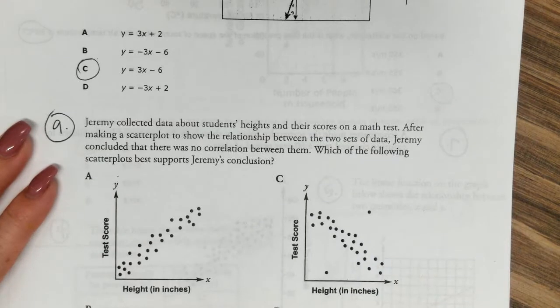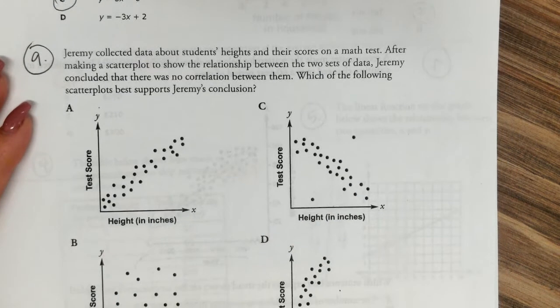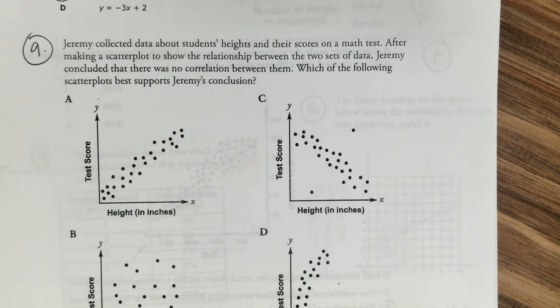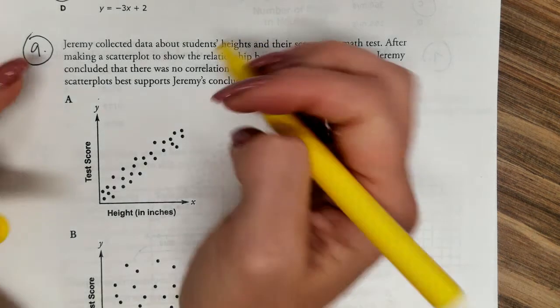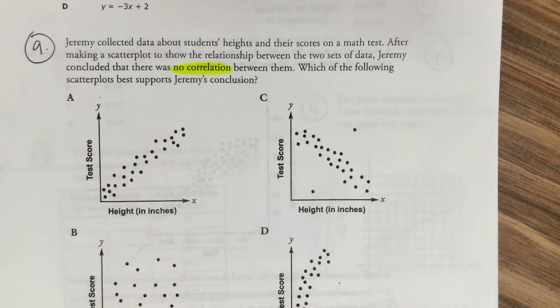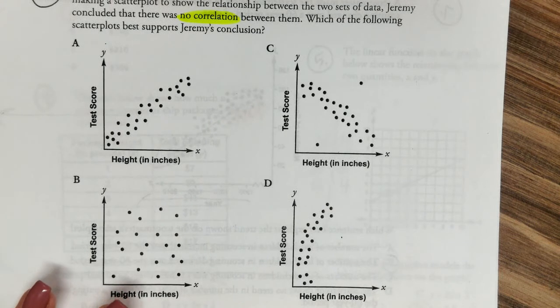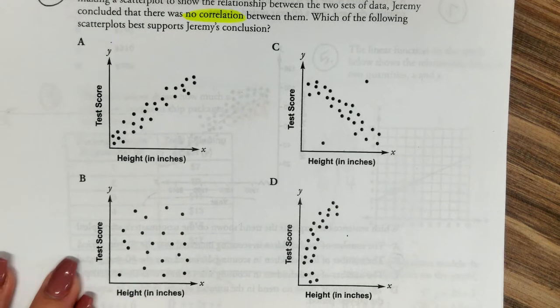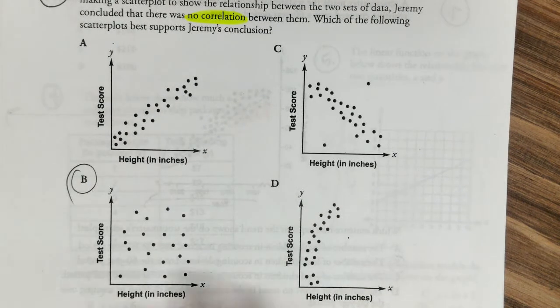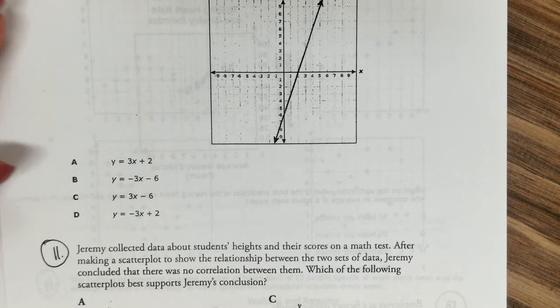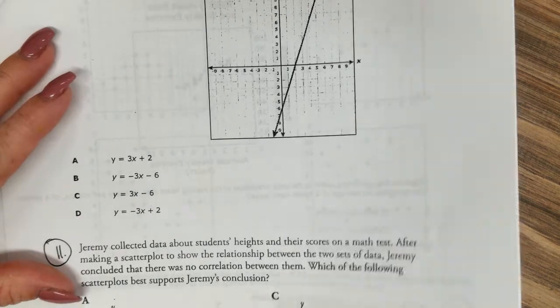Number 9. Jeremy collected data about students' heights and their scores. After he made a scatter plot to show the relationship, he concluded there was no correlation. So which one of these graphs shows no correlation? B. Number 10 and 11 were repeats of the previous page, so go ahead and skip them.